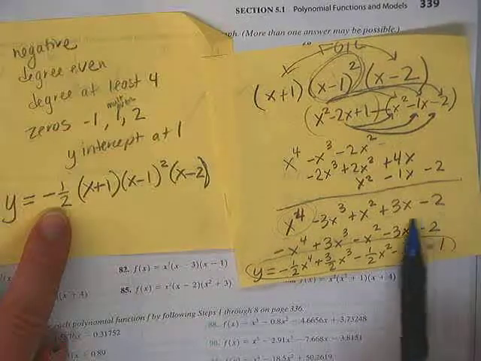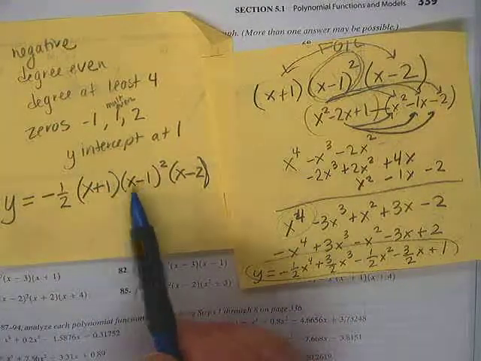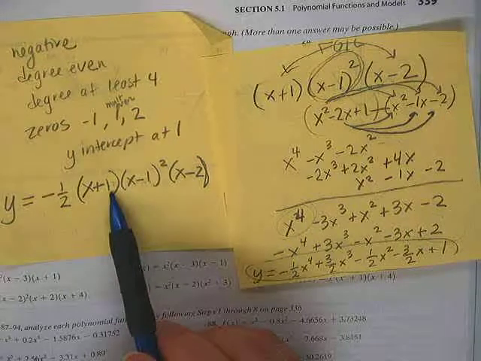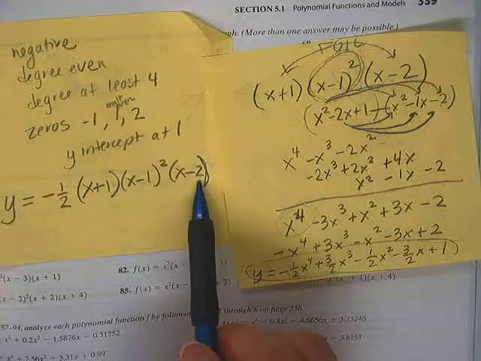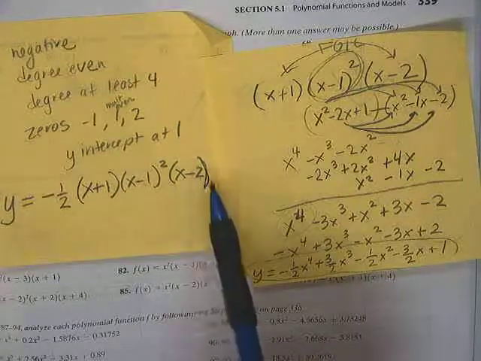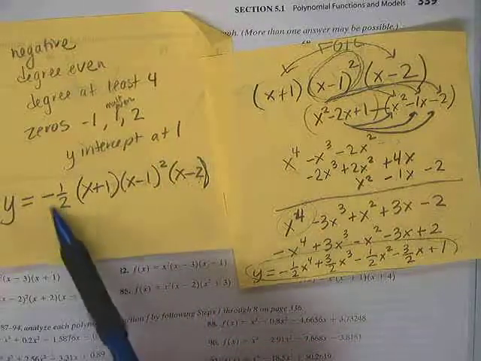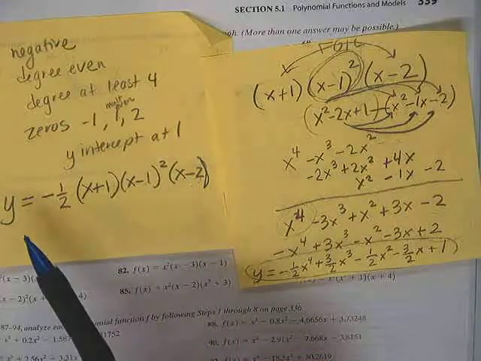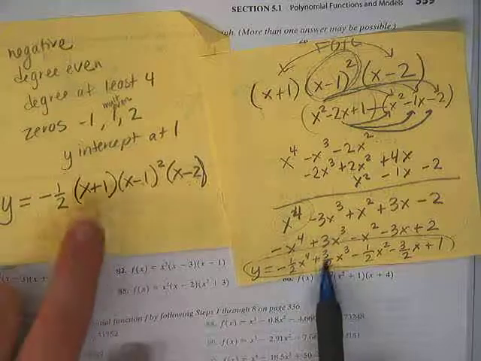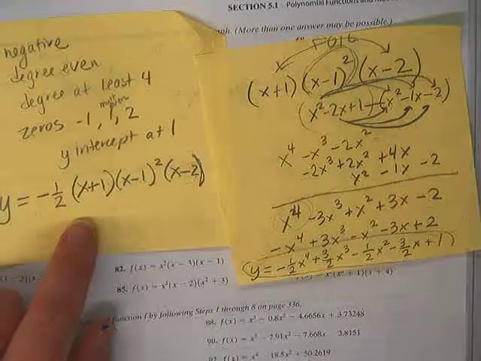The problem that I can see is that the purpose of me FOILing it out was so that I could for sure tell what the y-intercept was going to be. I guess I could have left it like this and figured this out without FOILing it out if I had just multiplied these terms together. So negative 1 times a negative 1, because there's 2 of them, is positive 1. And then positive 1 times a positive 1 is a positive 1. And then a positive 1 times a negative 2 is a negative 2. So instead of FOILing the whole thing out, I could have just multiplied the constants and determined that the y-intercept would be negative 2. And I want it to be a positive 1. So in order to turn the negative 2 into a positive 1, I multiply by a negative 1 half to turn that ultimate y-intercept into a 1 instead. Do you see how either way would work? So this and this are actually identical answers. They're just written differently.